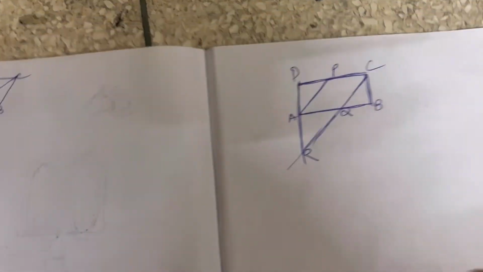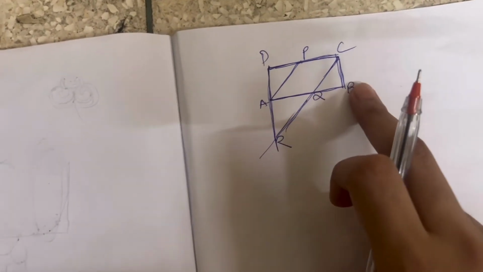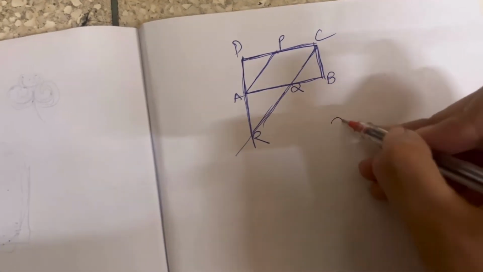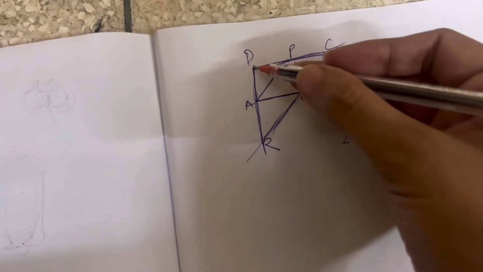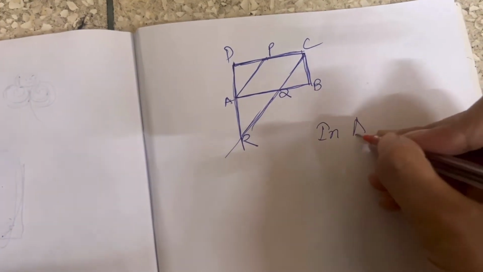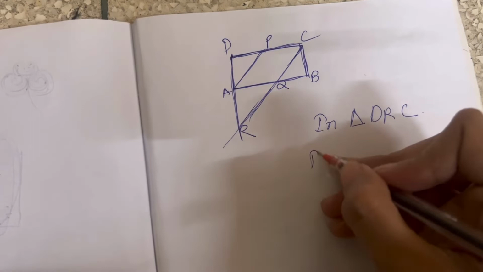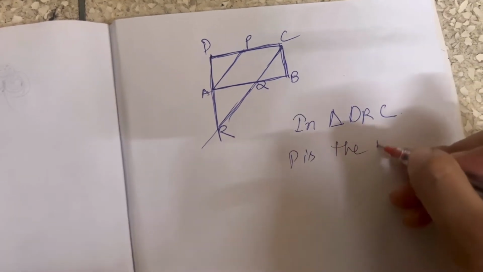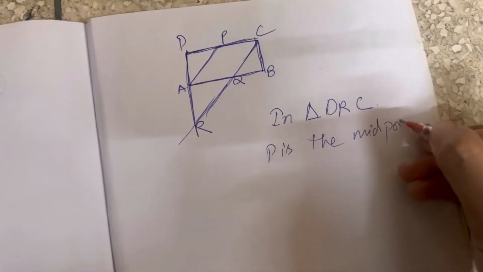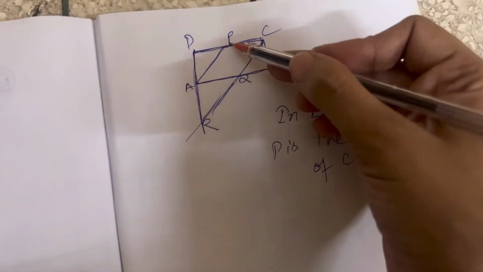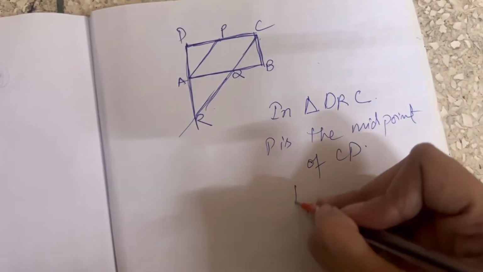So what is given is ABCD is a parallelogram. Okay, now if you see in triangle DRC, P is the midpoint, right? P is the midpoint of CD, right? And also PA is parallel to CR.